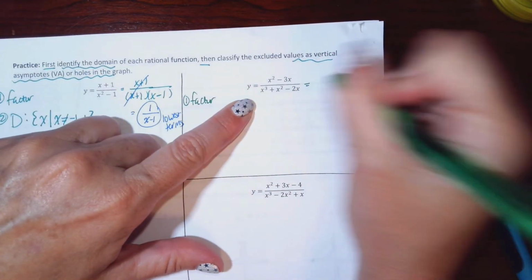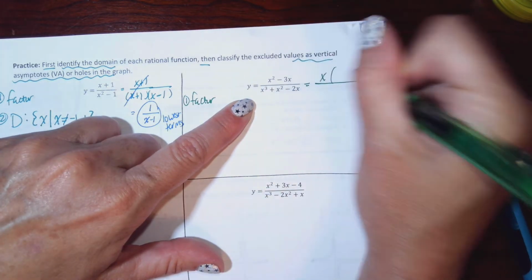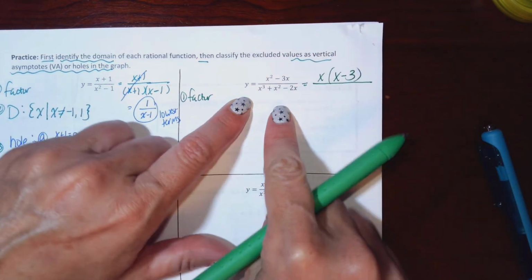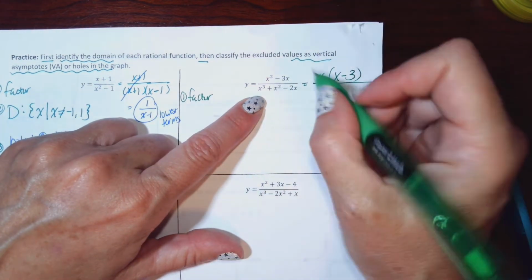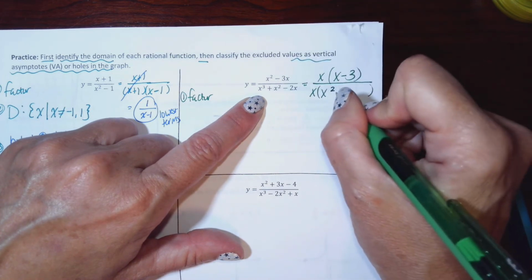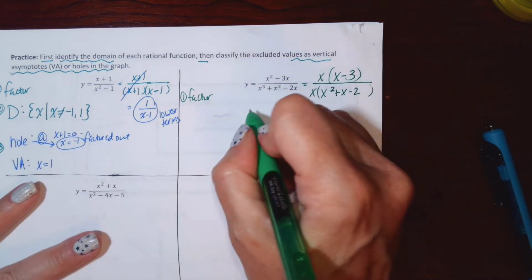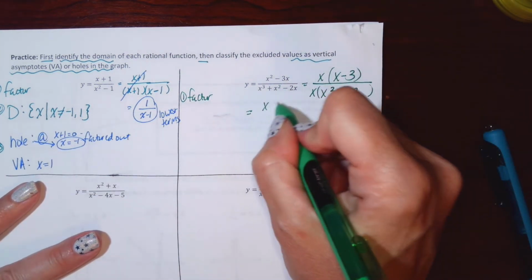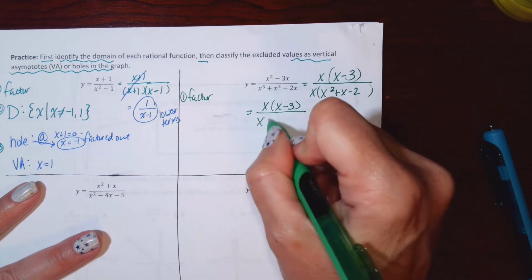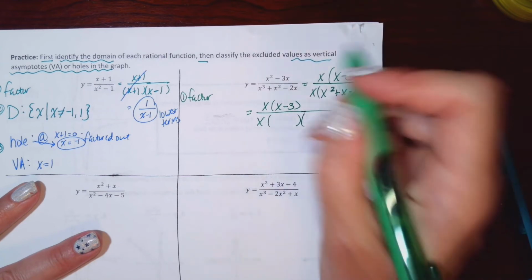So in my numerator, I can factor out a common factor x. I have x times x minus 3 in my numerator. My denominator, I can first factor out an x. That's going to leave me with x squared plus x minus 2. And then this is quadratic, so let's see if we can factor that again. So my numerator is x times x minus 3. My denominator is x times, and then I want to factor that quadratic.